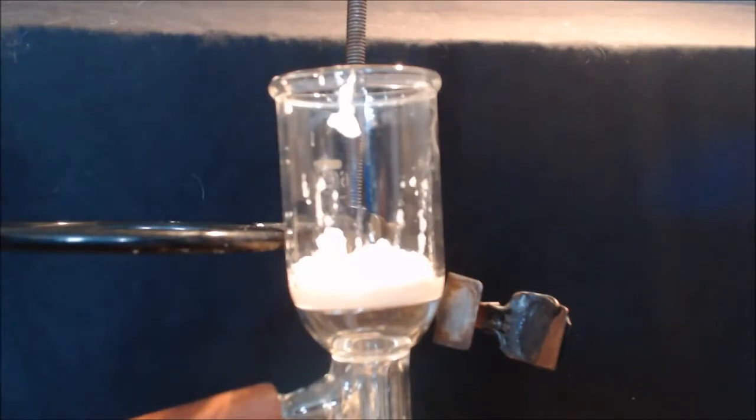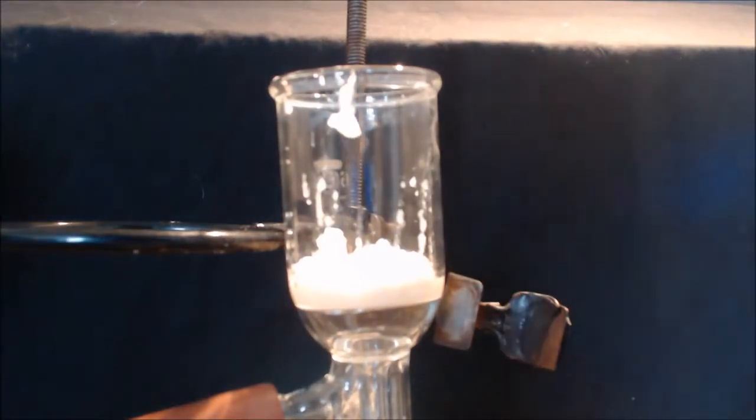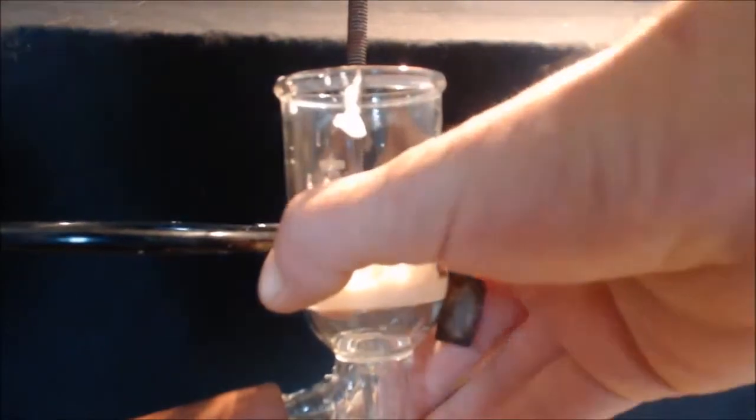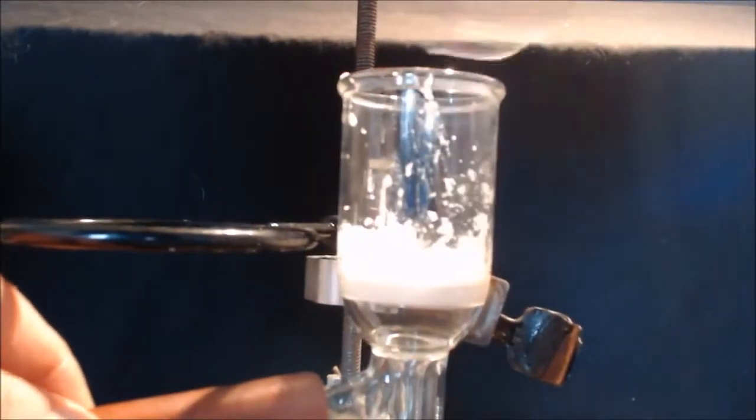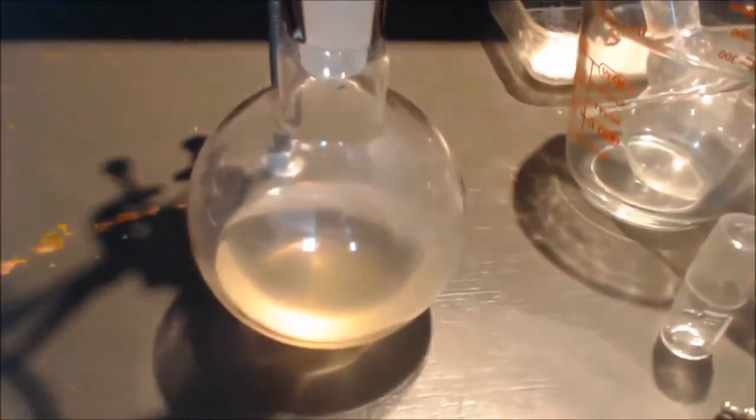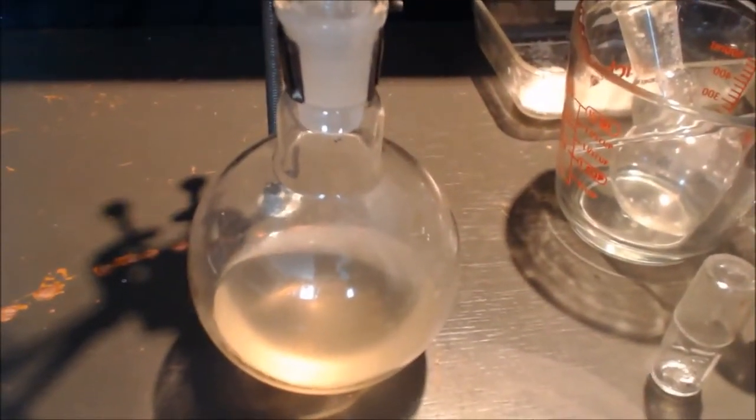As you can see, I got the last bit of potassium carbonate on there. I'm going to suck it through dry. We'll evaporate that ethanol off and dry that up and weigh it up. There's your potassium carbonate that I filtered out of the ethanol. 8 grams. Now here's the other stuff, most of the ethanol is evaporated, and that's what you're left with.